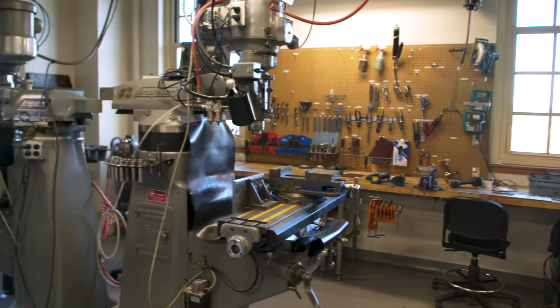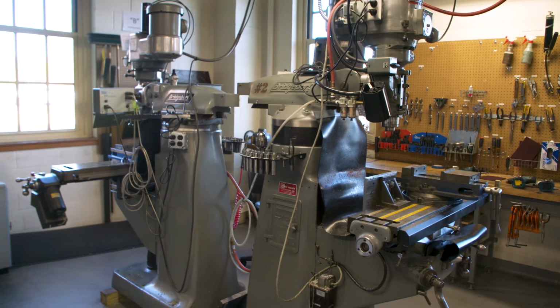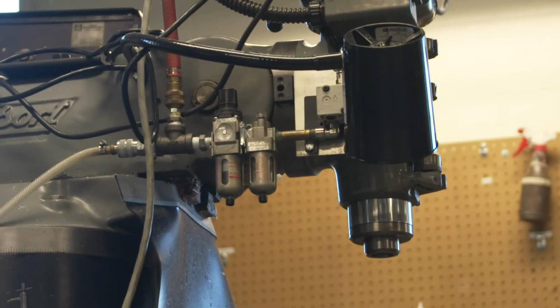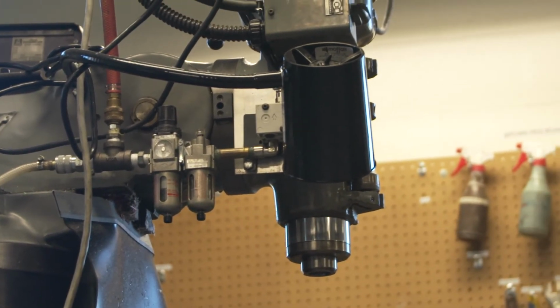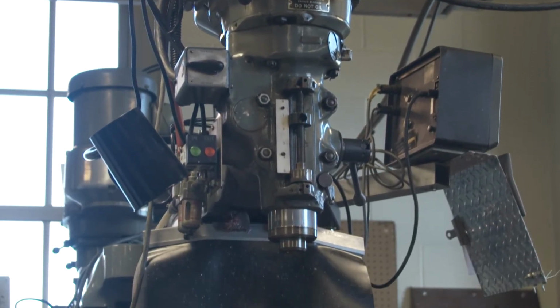This is one of our mills. You can use it on a number of different materials. We all learn how to use this in our second year classes, which is really fun. It's something new to do and to be able to use your hands. People also use this for their senior design projects and any other clubs or extracurricular activities.